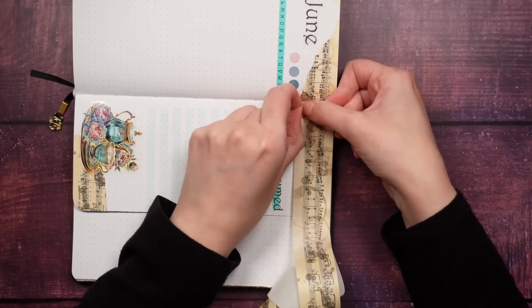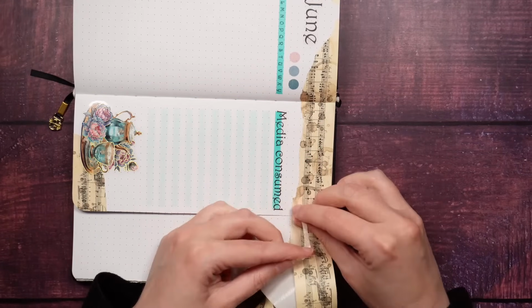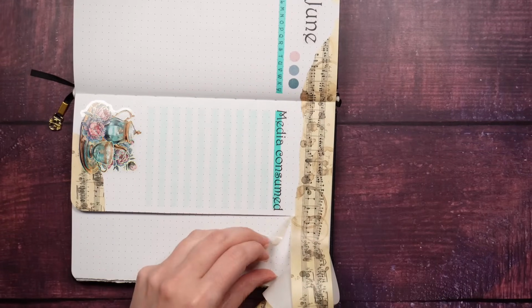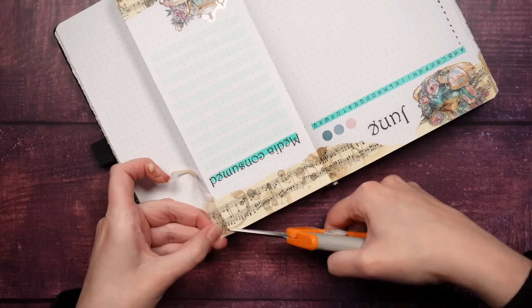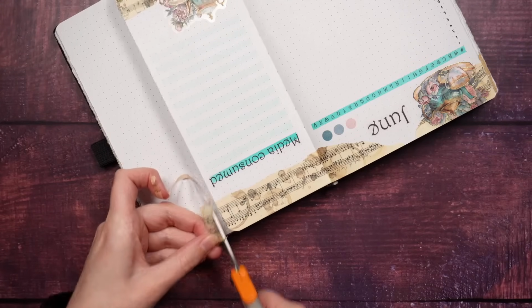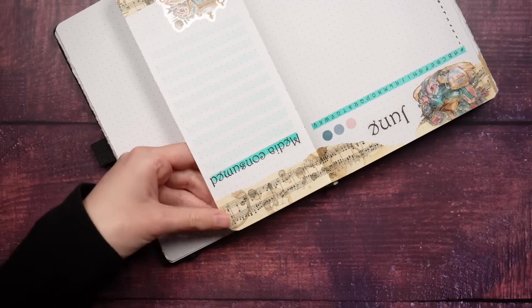I didn't want to just go for these stickers by themselves though, so I ended up pairing it with a couple of washi tapes, both of those being styled to look like old papers, one of them being a recipe book type paper, which we'll end up using on the next layout, and the other being a musical score.